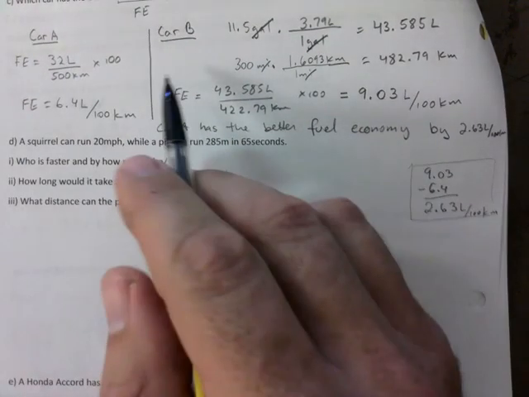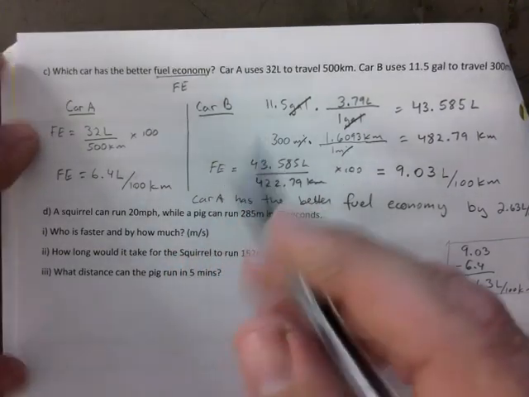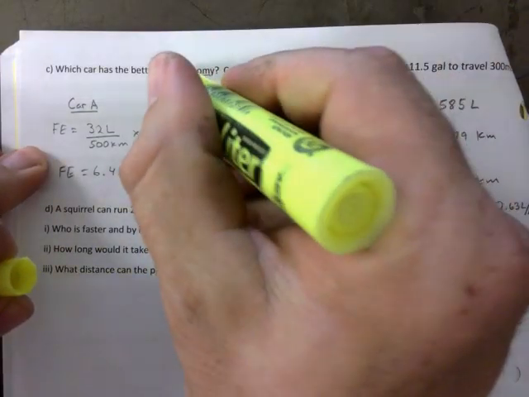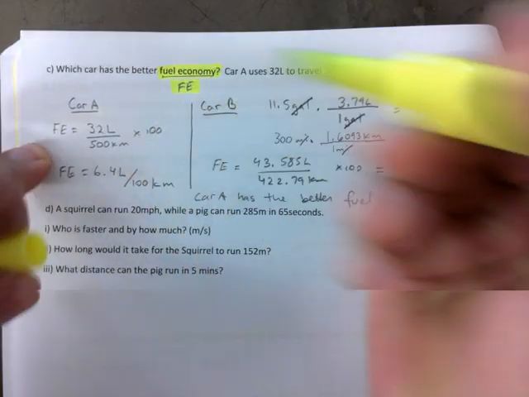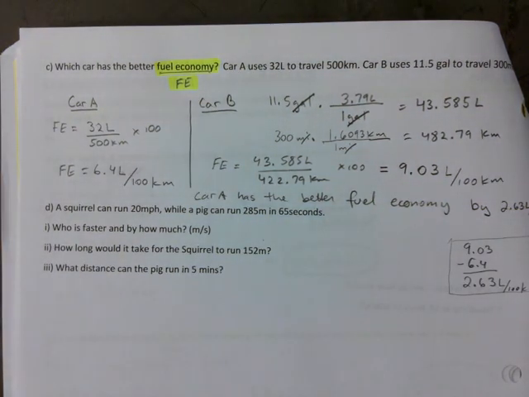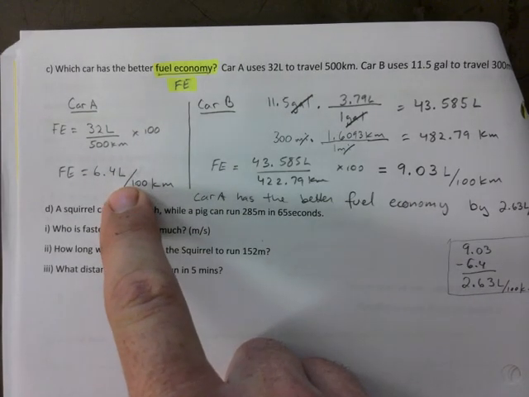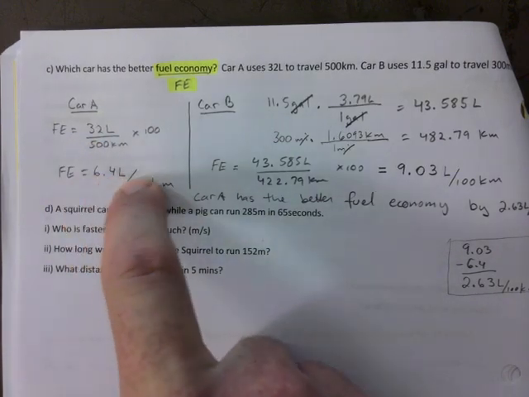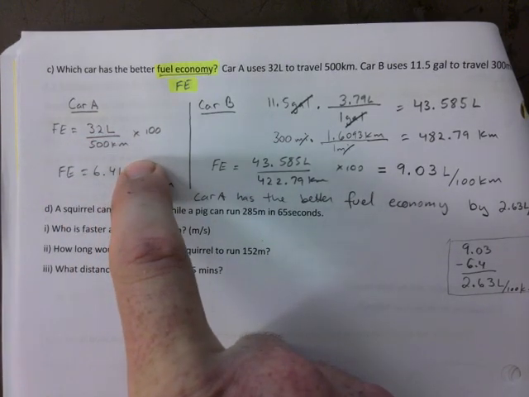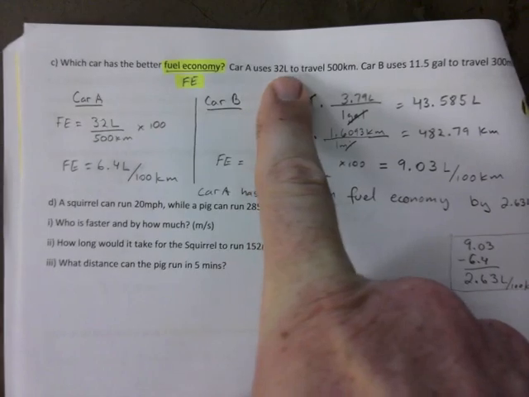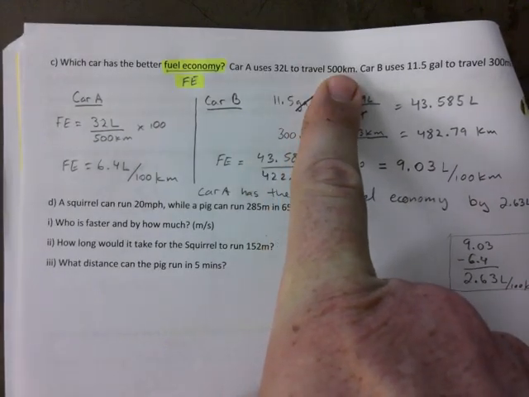So this is fuel economy. I'm gonna highlight the fuel economy part here so you have an example when you flip through your notes. So Mr. Anderson, question. What if for car A I had converted the liters to gallons and the kilometers to miles, right?